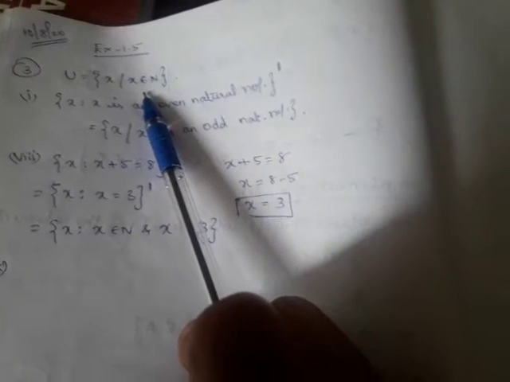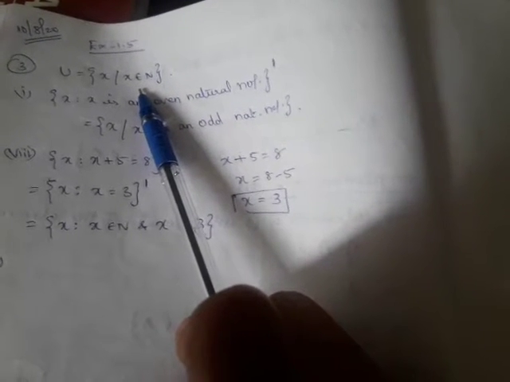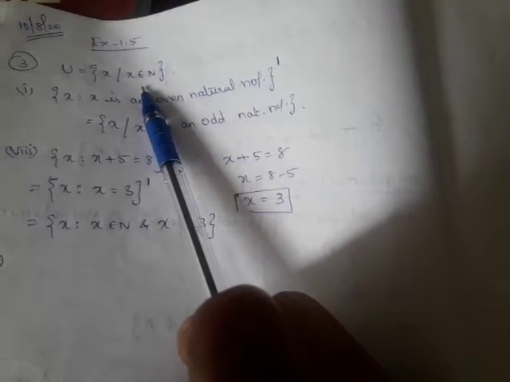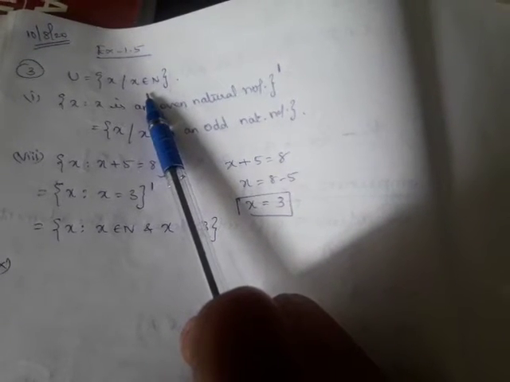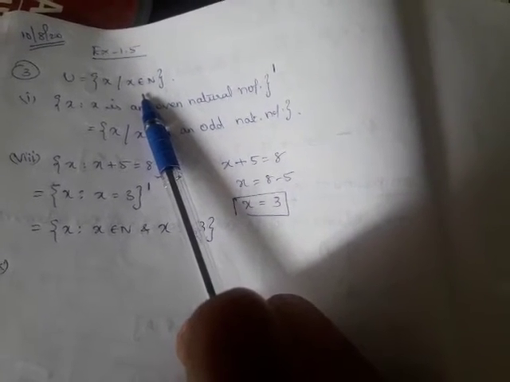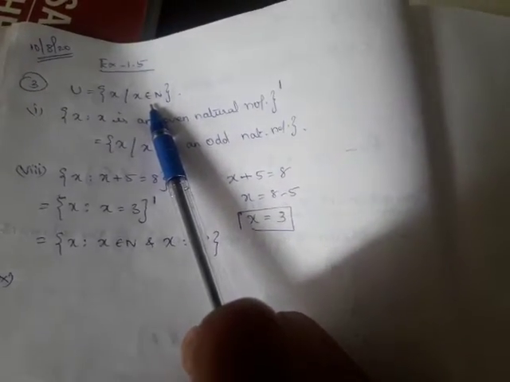So when we are finding the complement, we are bothered about the universal set. We will just compare the given set with the universal set, and we will leave the given set and write the remaining elements in the universal set, right? So what are the remaining elements in the universal set? They are all natural numbers only.